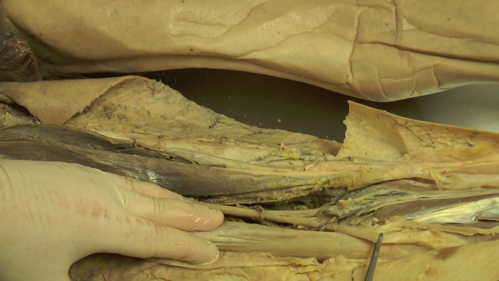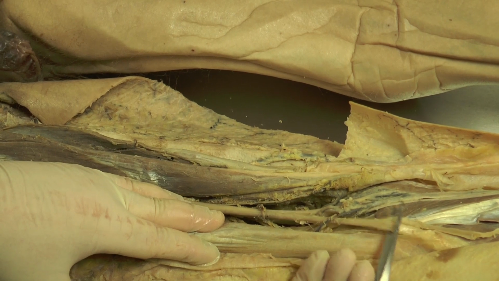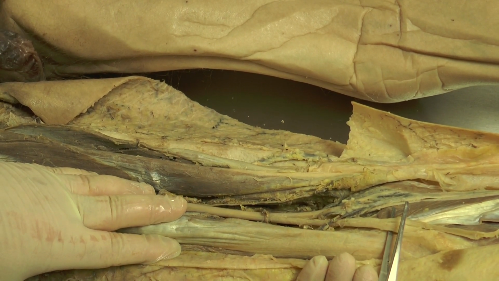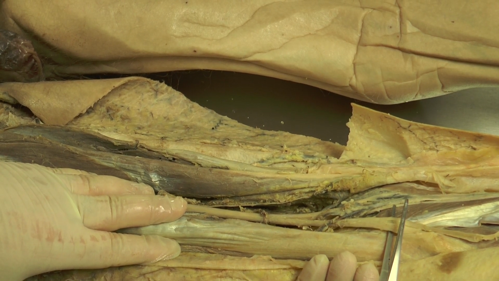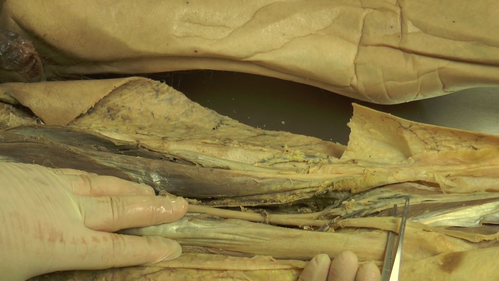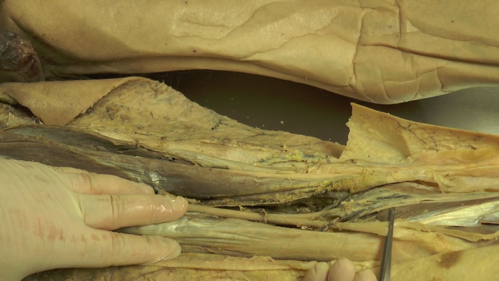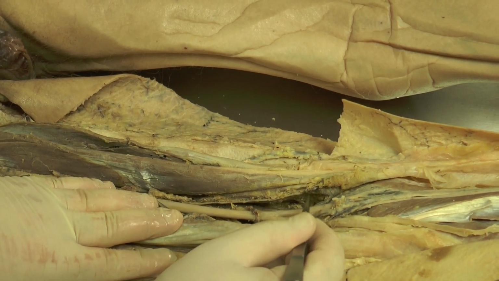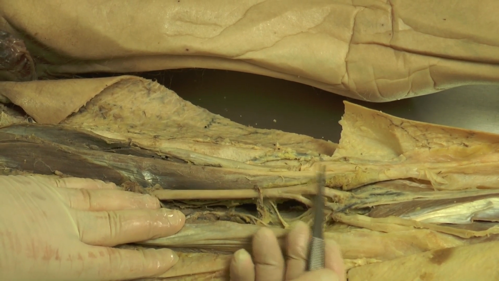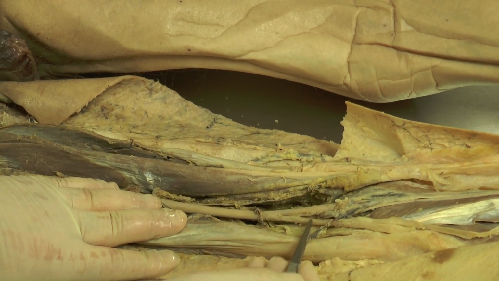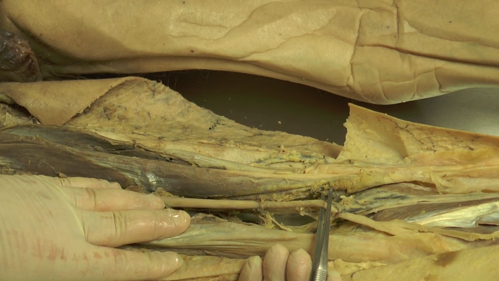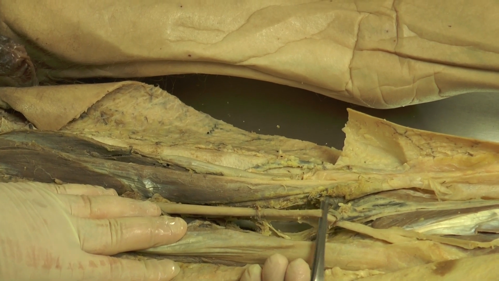It goes to the lateral side, to the neck of the fibula, and there it divides into two branches: the superficial and deep peroneal nerve. And so this is the common peroneal, and this is the tibial. The medial part of the sciatic nerve is tibial. The lateral part going towards the fibula on the lateral part of the leg would be common peroneal.